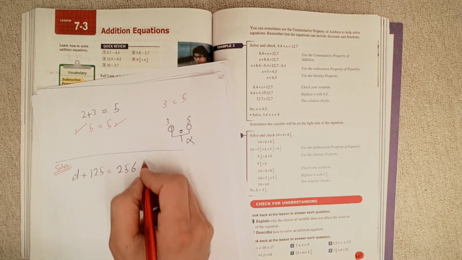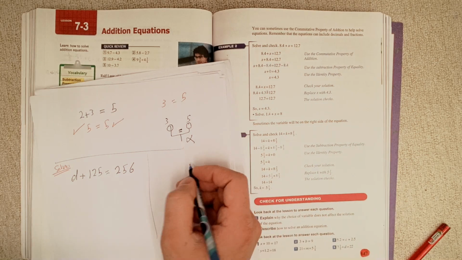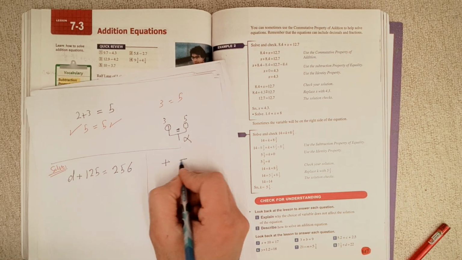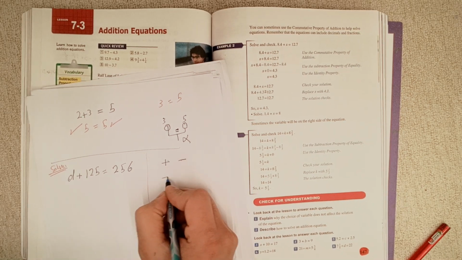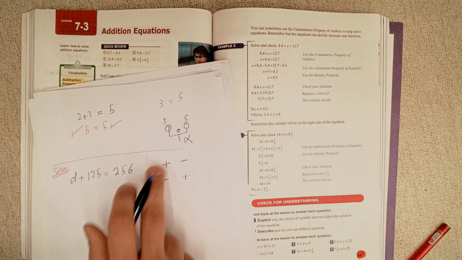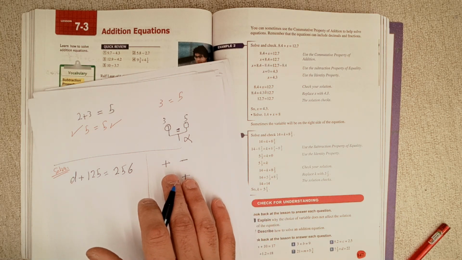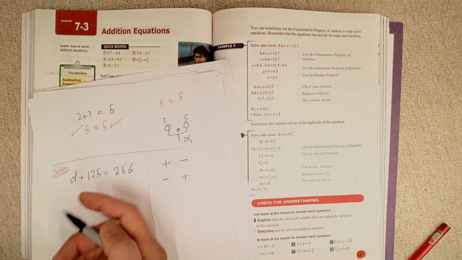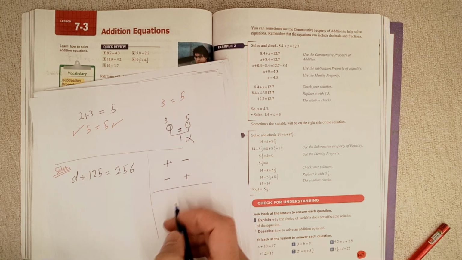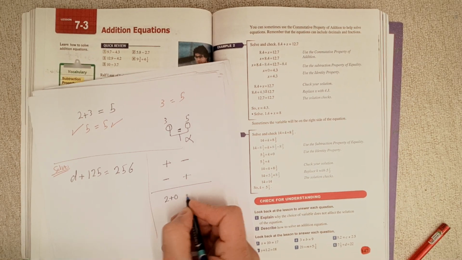Now, before I solve this question, we need to know this. The opposite of addition is what? It's subtraction. And the opposite of subtraction is what? It's addition. If we know that addition and subtraction are opposites, it will be very easy to find the value of D here. And there is another note: 2 plus 0 is what?